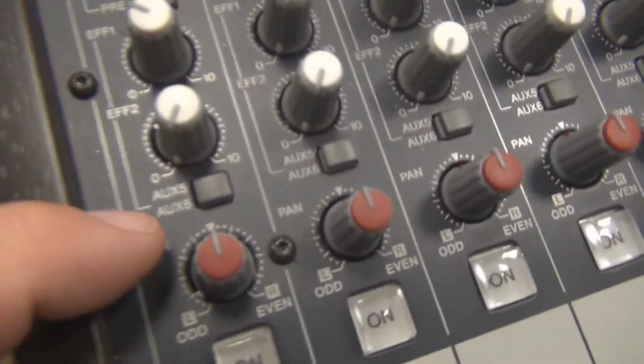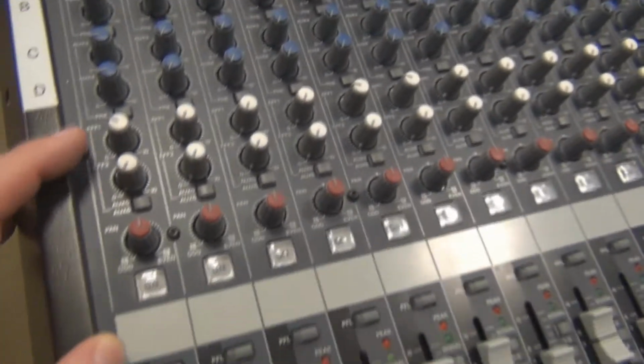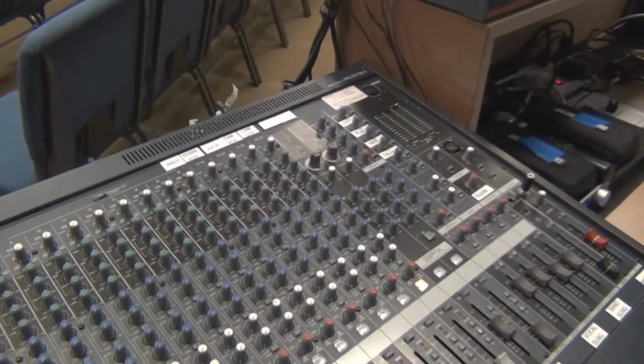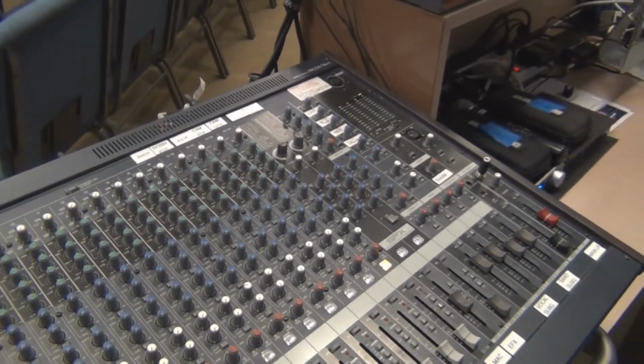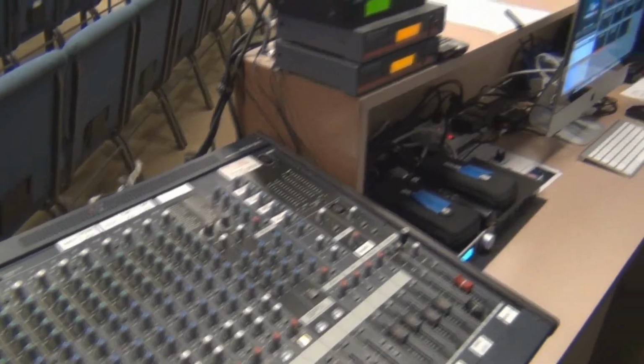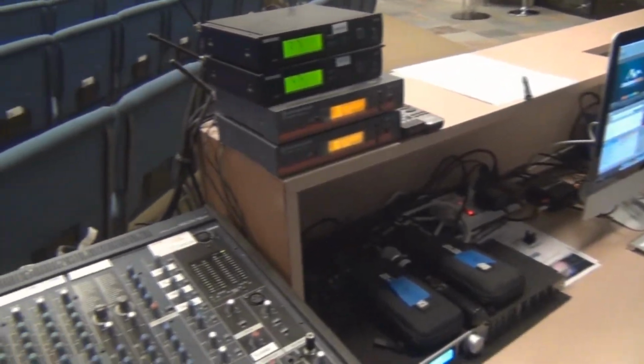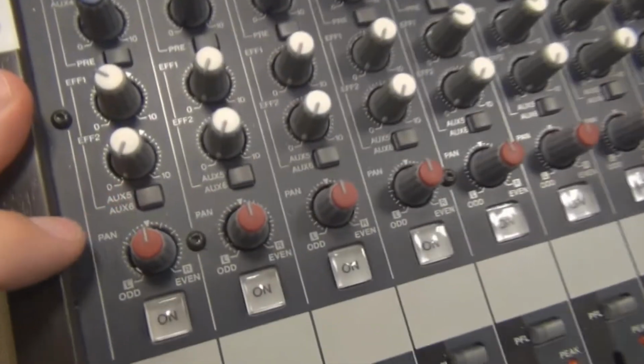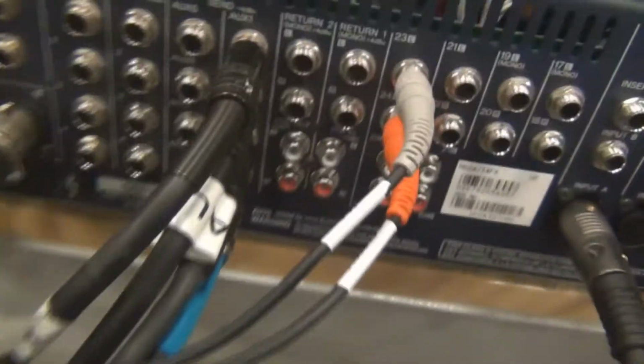This little button here for aux 5 and 6 is, if you didn't want to use the effects processor built into the board, again, it's nice that it's there, but let's say you have a real fancy outboard effects processor that does all kinds of cool stuff. Well, you can actually route the signal out of auxiliary 5 and 6, which is right there.